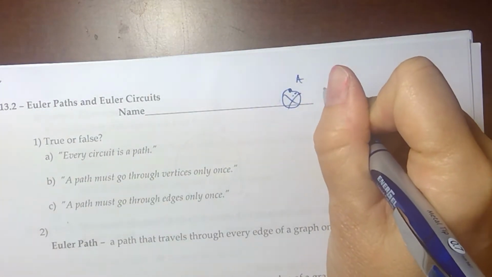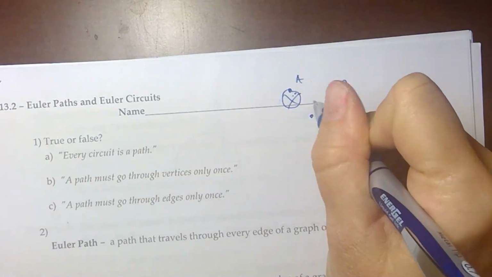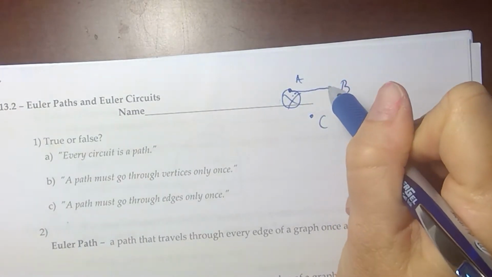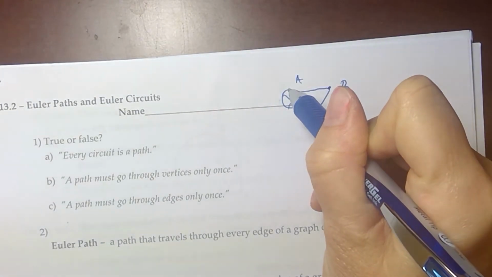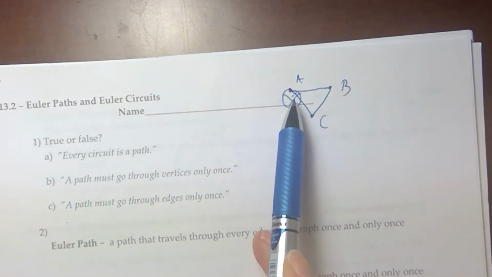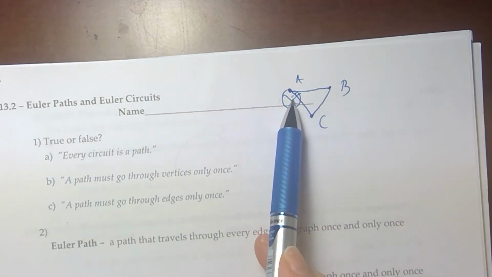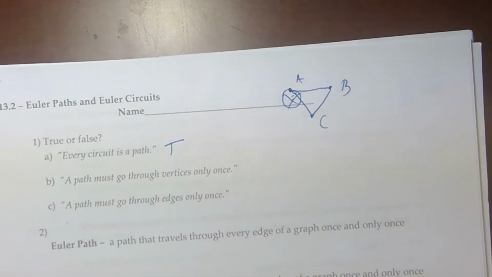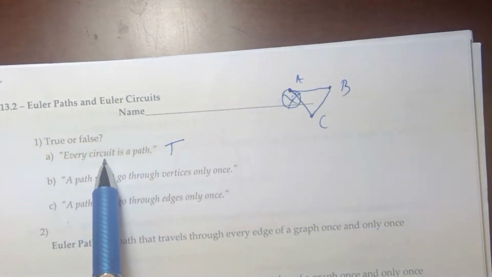Let's do it this way. Let's do A, B, C. So if I can travel from A to B to C and back to A, that is both a path and a circuit. So yes, that's true. Every circuit has to first be a path. I have to be able to travel it. And then for it to be a circuit, it has to start and stop at the same place.